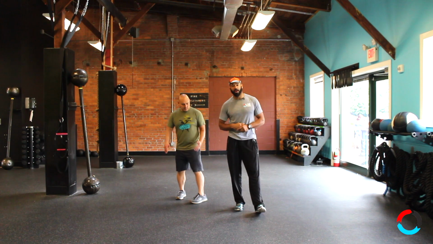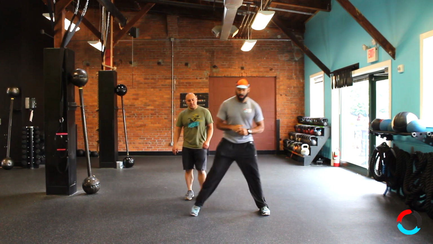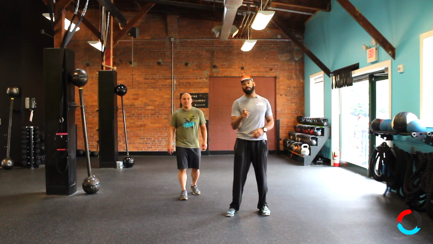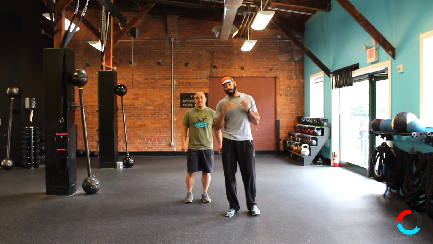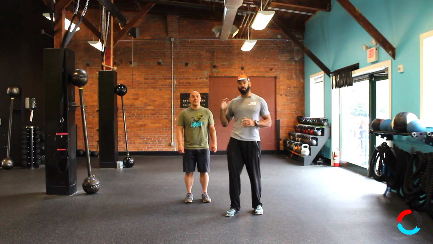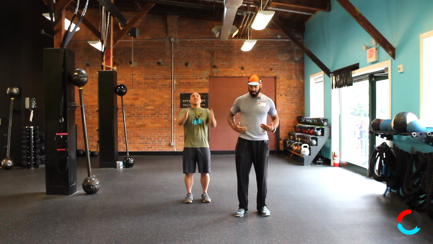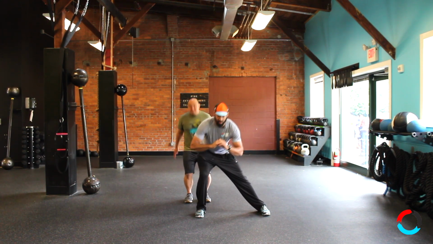Sometimes a great drill for that is just a simple side lunge, which a lot of people actually have trouble with. I had a client of mine do them for the first time last night, and it was as if I told him to go do a backflip. He had a very hard time just getting the idea of getting into that position from here, okay?